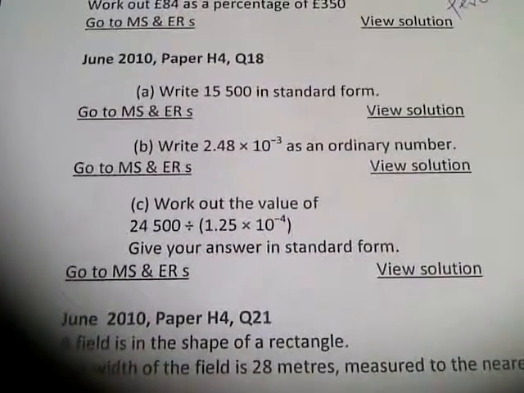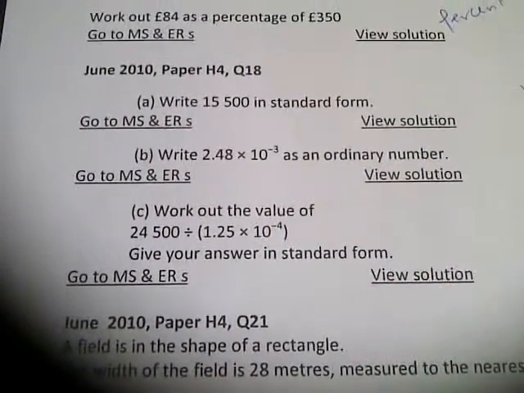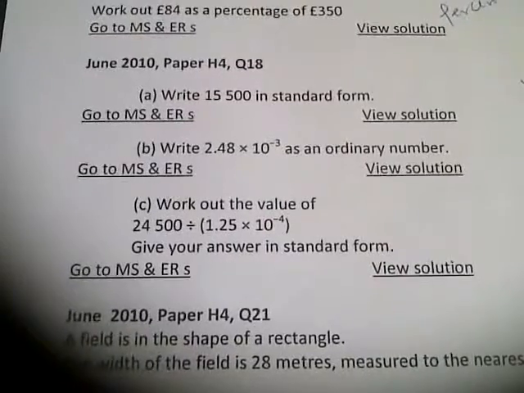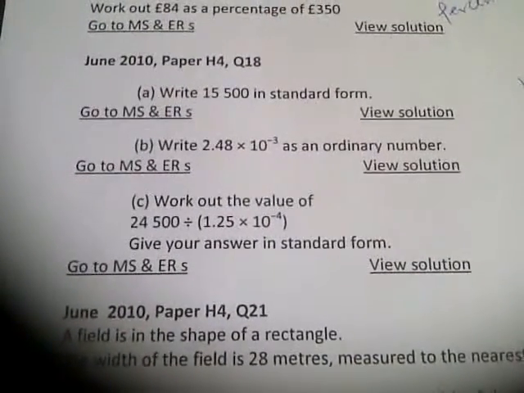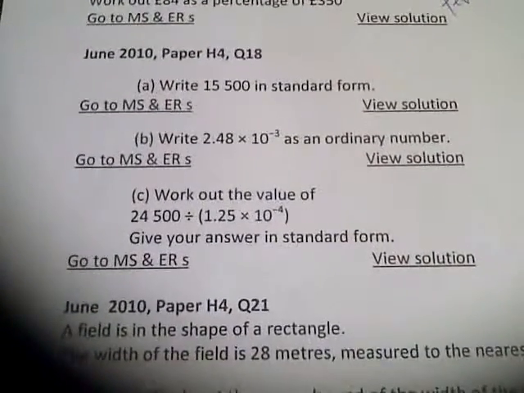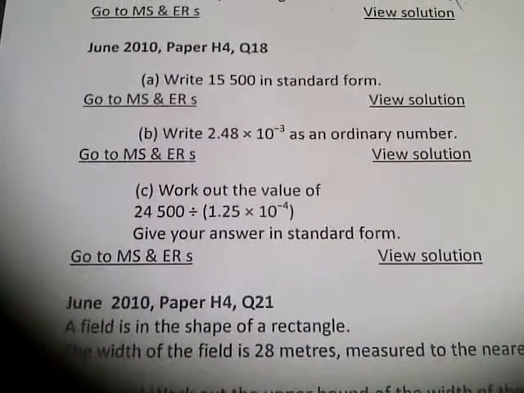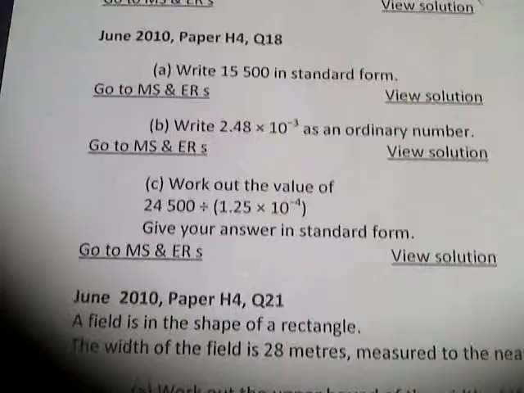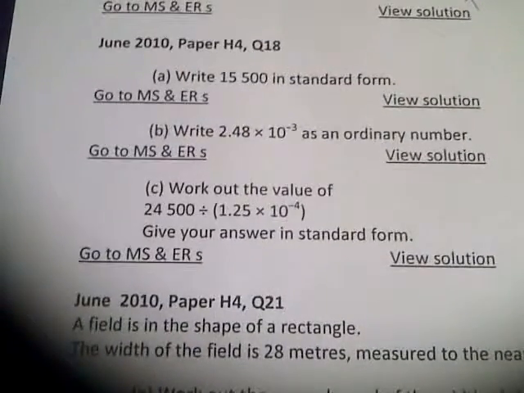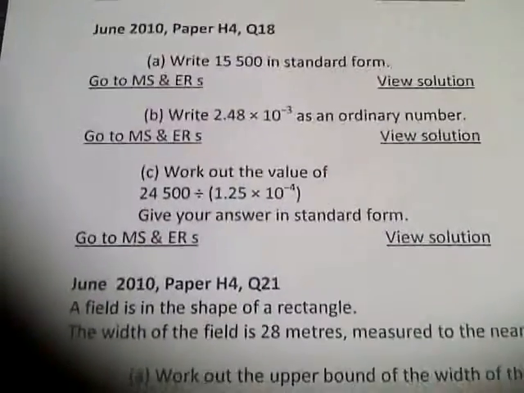Now the next question says write 15,500 in standard form and write 2.48 times 10 to the power minus 3 as an ordinary number. Work out the value of 24,500 divided by 1.25 times 10 to the power minus 4. Give your answer in standard form.